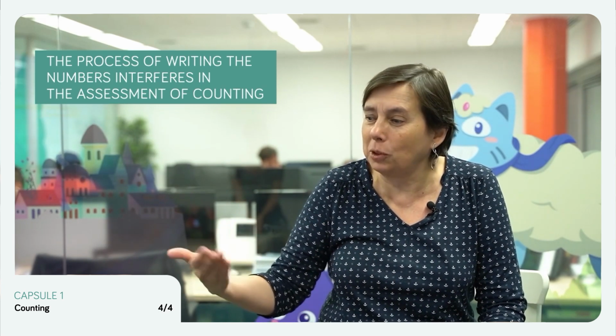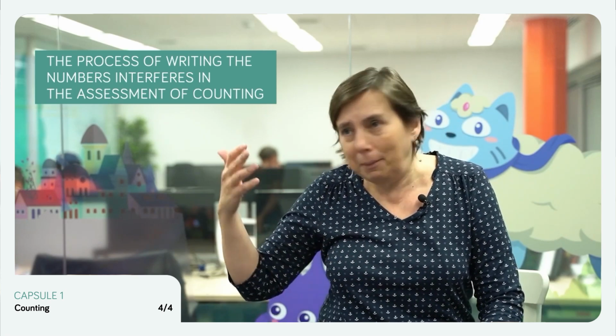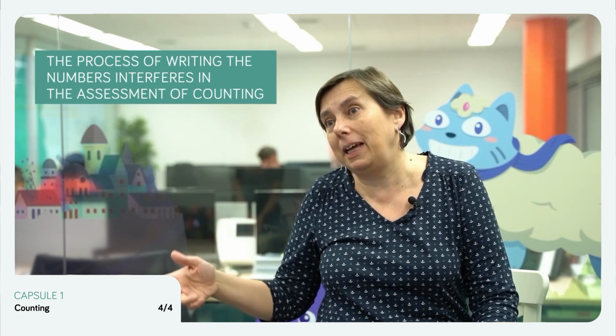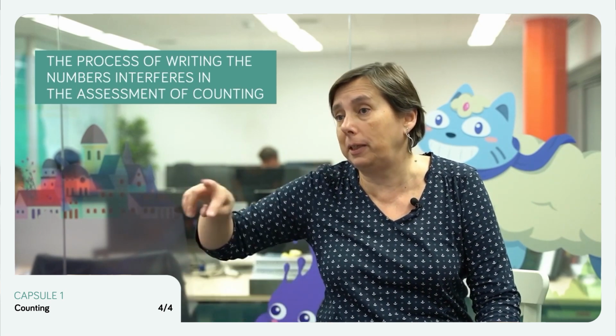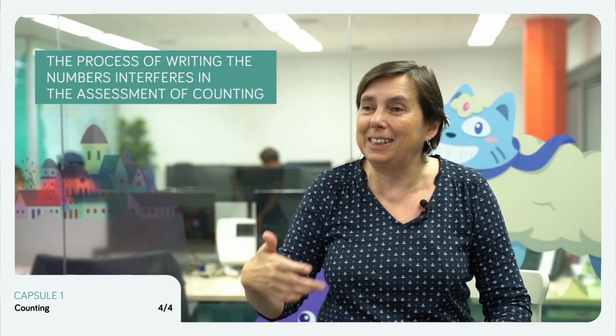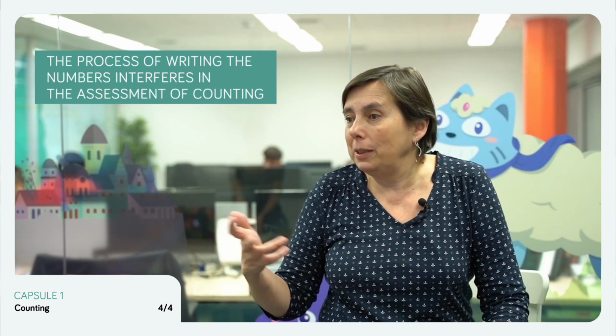It may be that they know how to count up to 27 objects perfectly, but they don't know, for example, how to write the number 27, or how to write the 7 or the 2, although they say 27, or various difficulties related to writing. It is not something that need not be evaluated, but we must separate the variables used to correctly diagnose the status of each student.